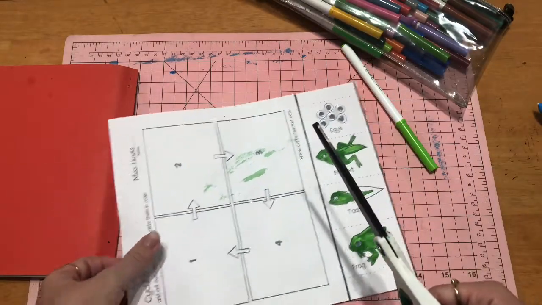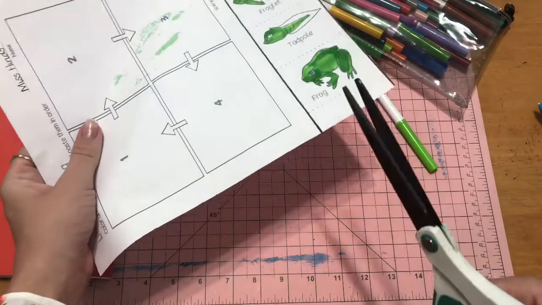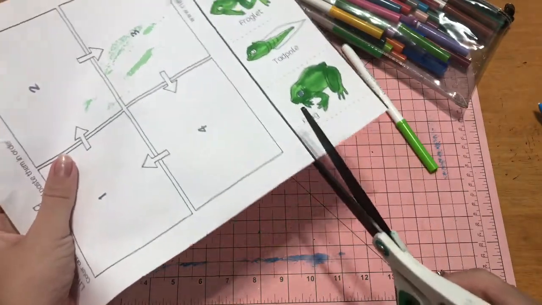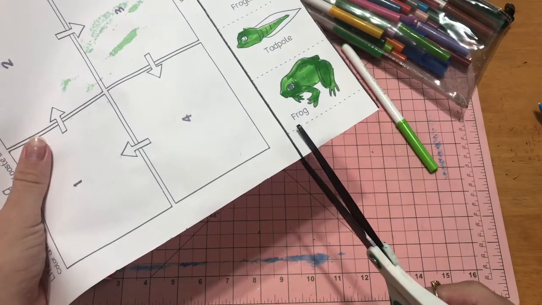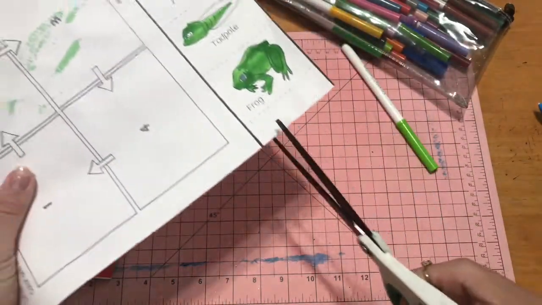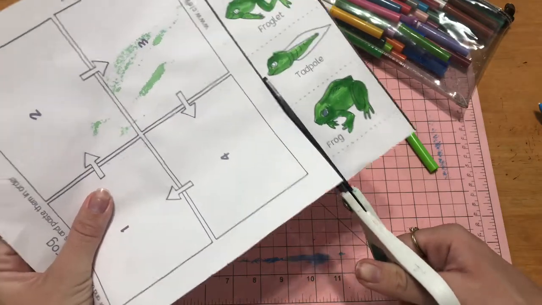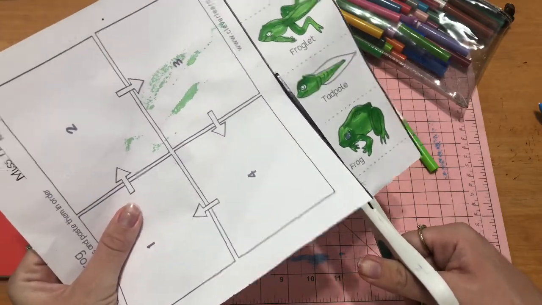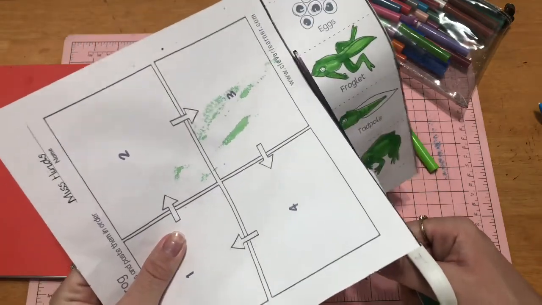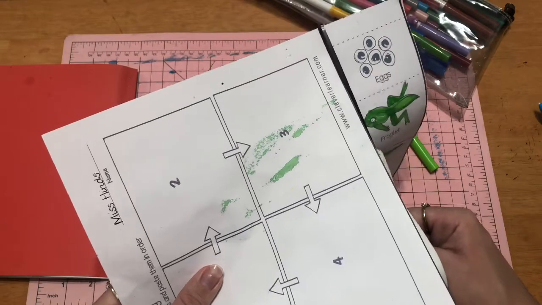Now what I would like you to do is hold your paper on the side like this. You're gonna take your blades, open them, and line them up on this black line. So this black line here, line it up on that. And we're gonna cut a straight line. Open and shut is the way we cut. Keep going until you get to the end of that line.